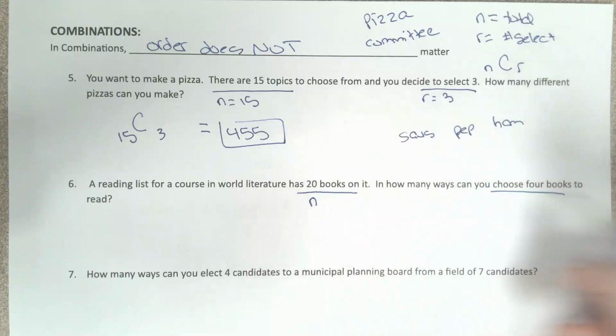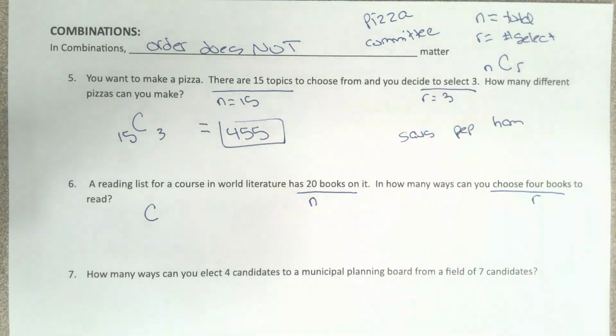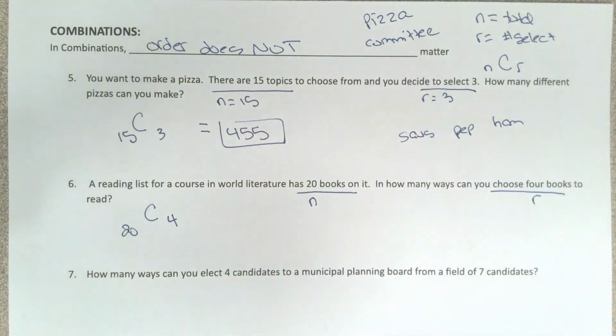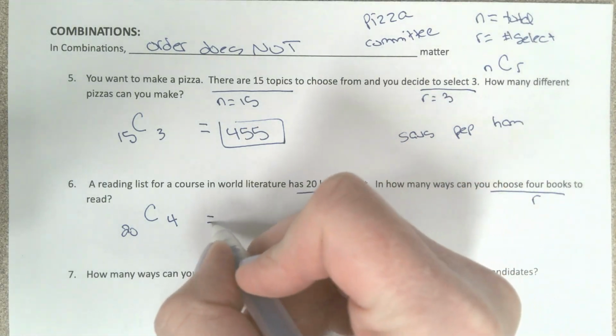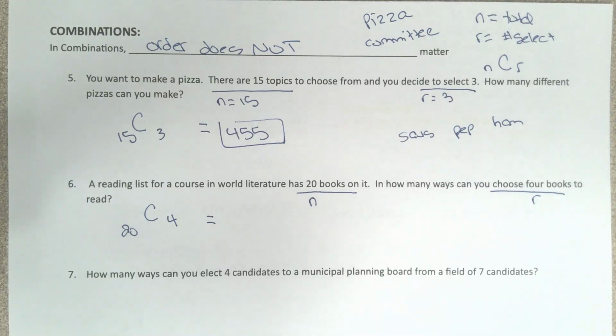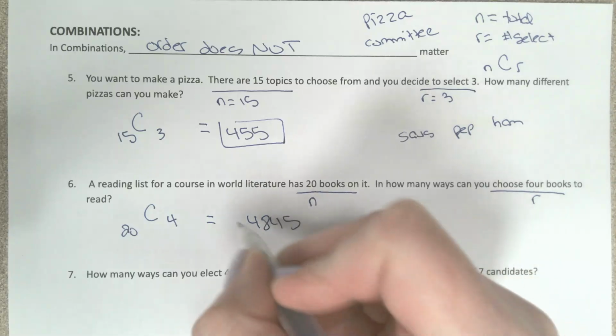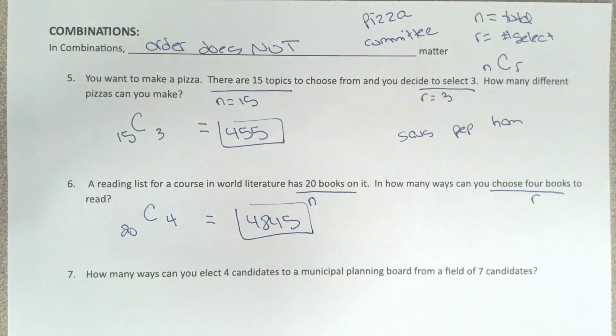So that would be your N. That would be your R. So you're going to go 20C4 in your calculator. You should get 4845.